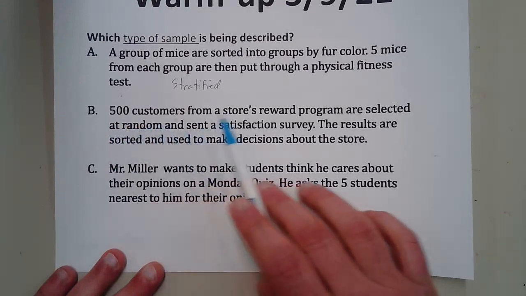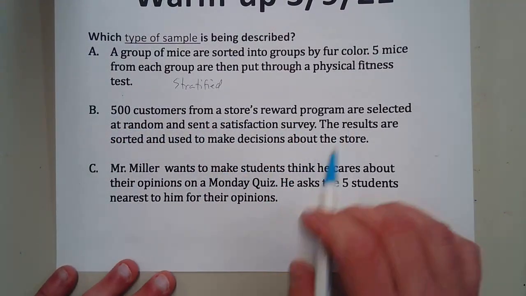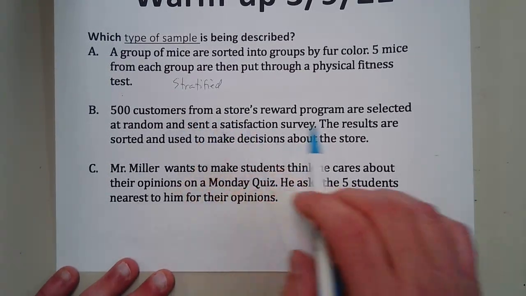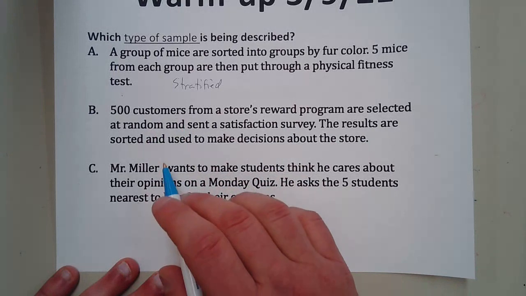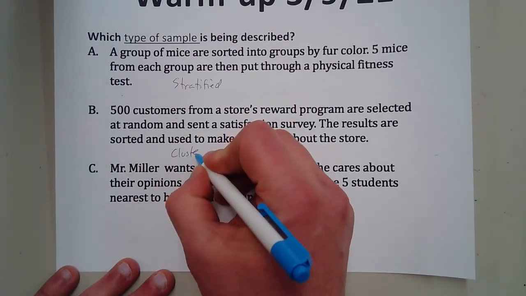All right, 500 customers from a store's reward program are selected at random and then sent a satisfaction survey. It doesn't give us a ton of information about how they selected them randomly. So really the best thing we can go with here is saying this is probably a cluster sample.